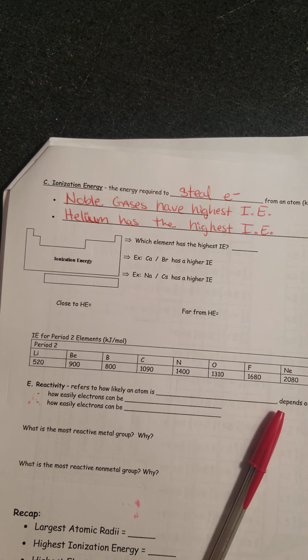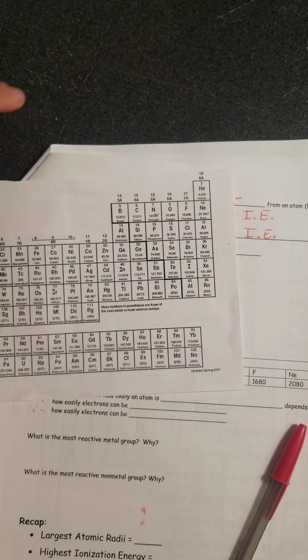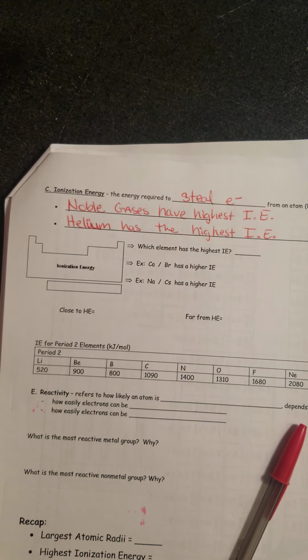Okay, and if ionization energy is about stealing electrons, I thought that helium and the noble gases are not going to bond with anybody, and they're not going to steal any electrons because they're not going to bond. That's it. Think about it.